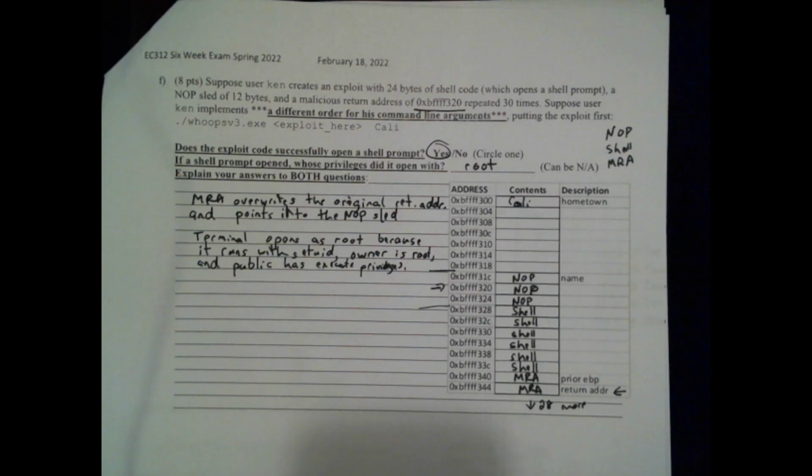And that's it. That was a long question, but that's the idea. That's what we're trying to get across here, to understand what's happening in memory whenever we run one of these buffer overflow exploits. So I hope this helps. Good luck.